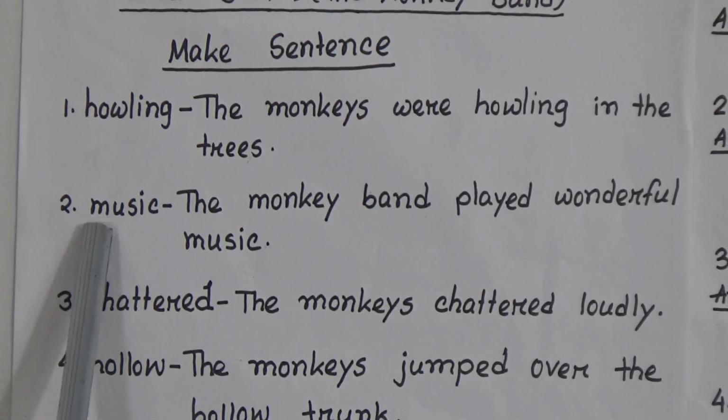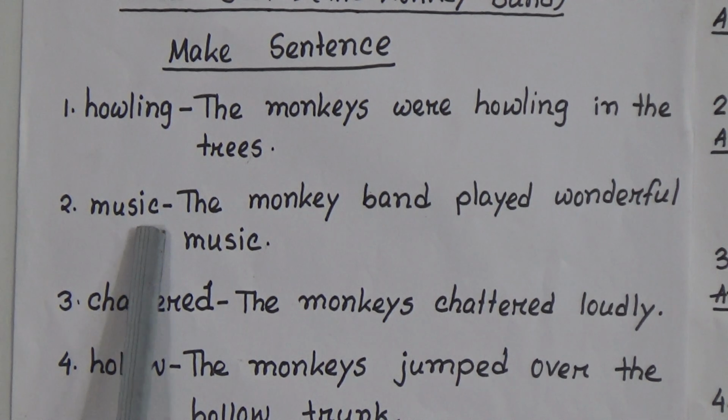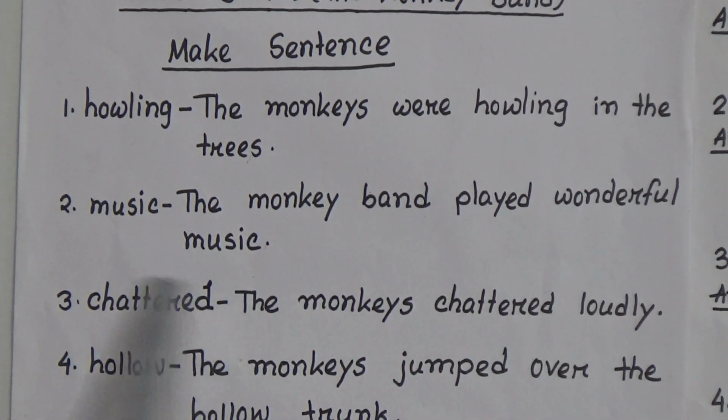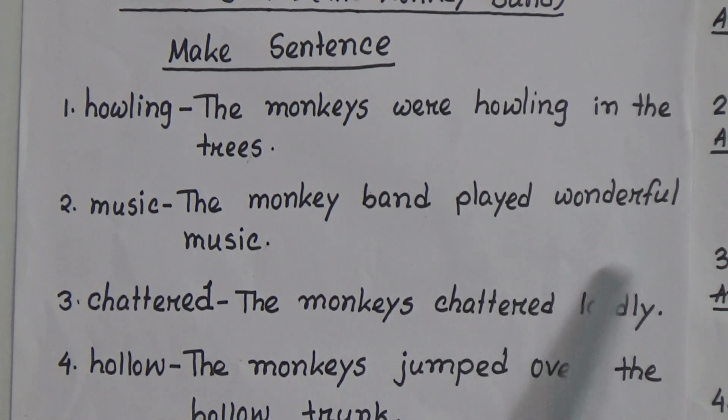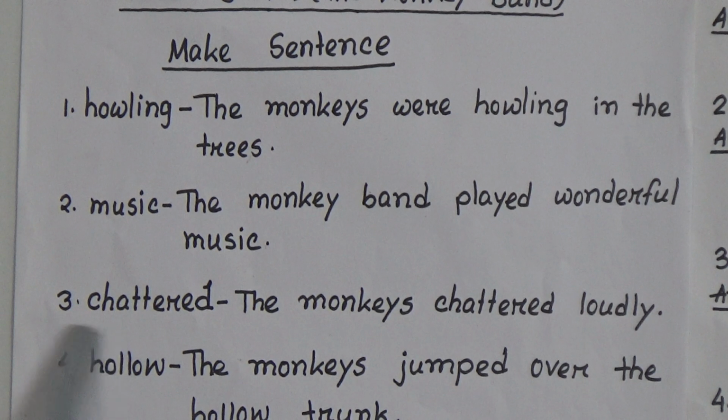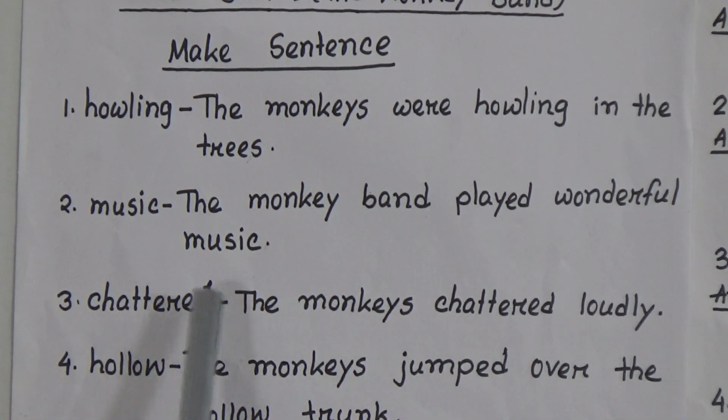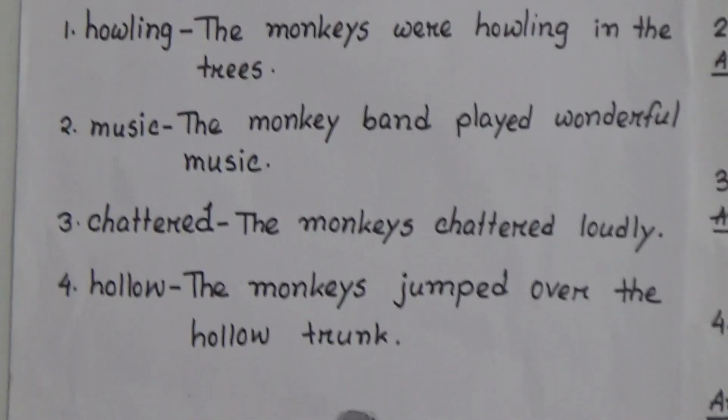Number two is music. The monkey band played wonderful music. Chattered. The monkeys chattered loudly. Number 4 is hollow. The monkeys jumped over the hollow trunk. Hollow means here, the monkeys jumped over the hollow trunk.